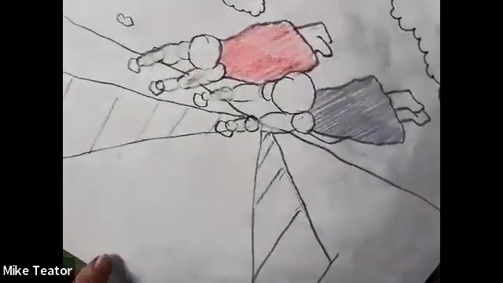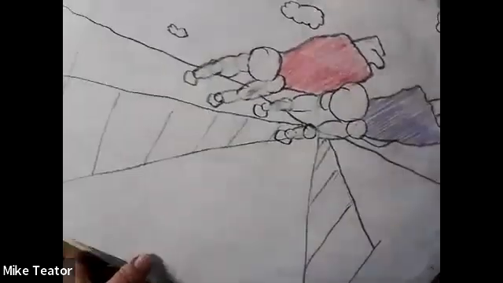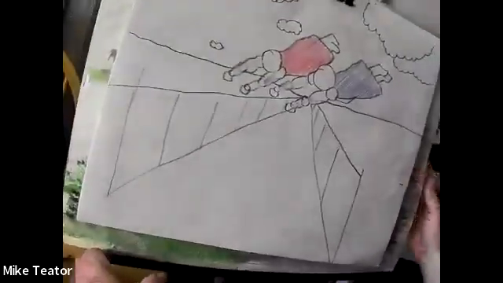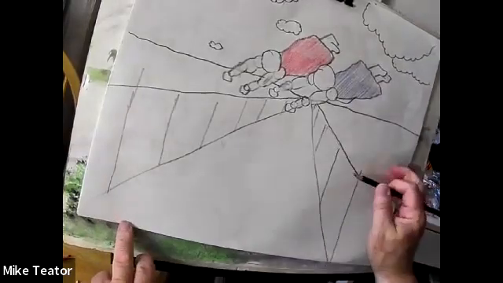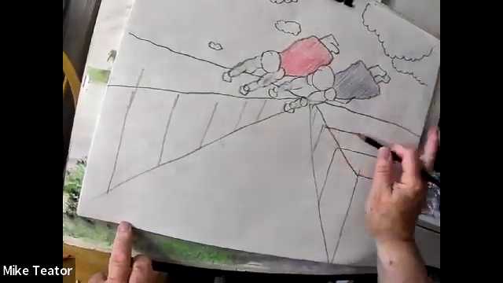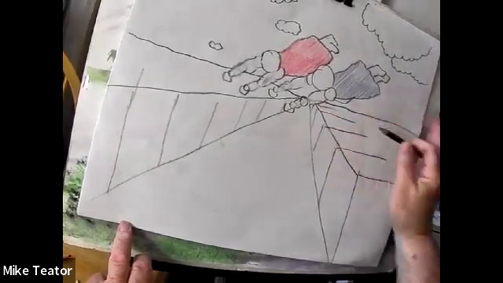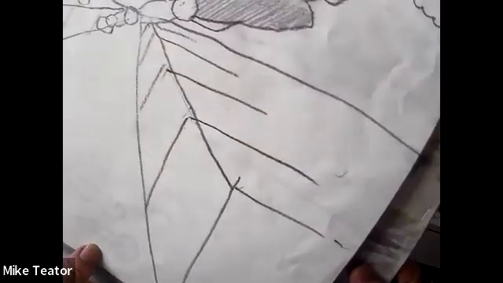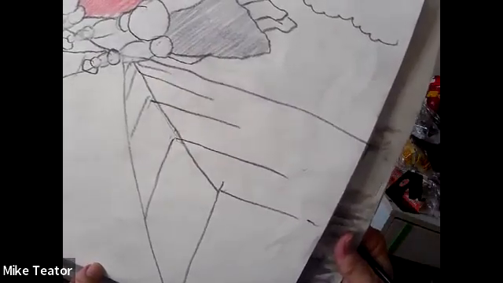Everybody good? Thumbs up if you're doing okay. Okay, thumbs up. Good. Not too hard, right? Okay, now watch what I'm going to do. I'm going to add these lines to come out this way at a different angle. See how they come out flat?